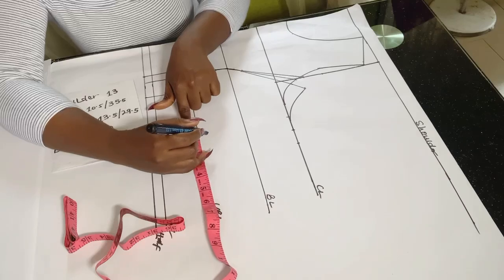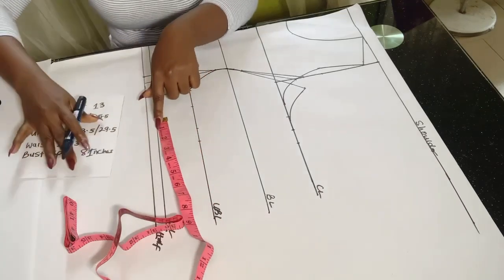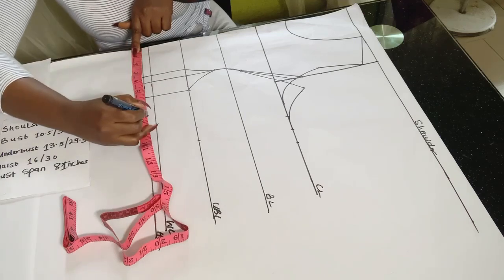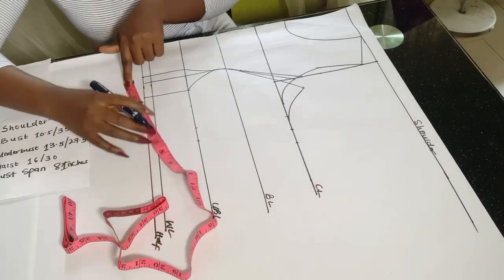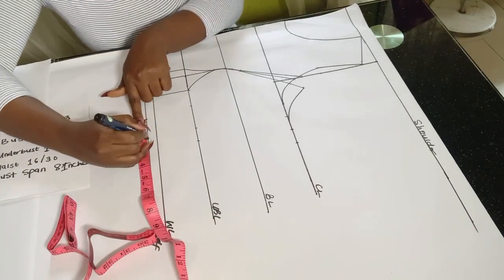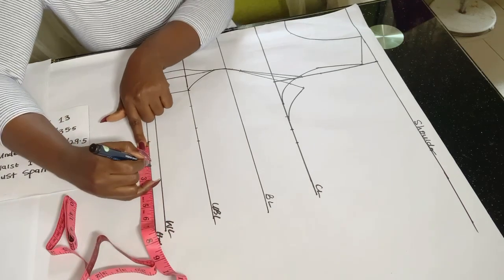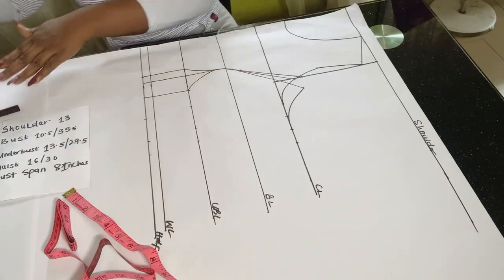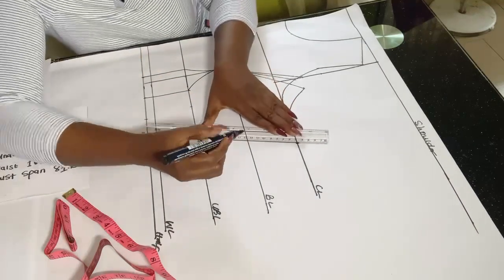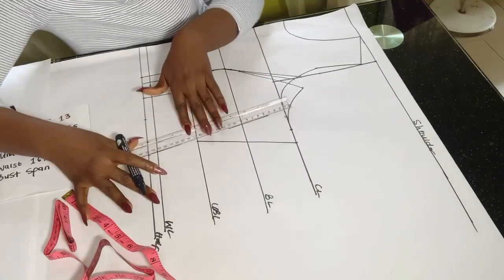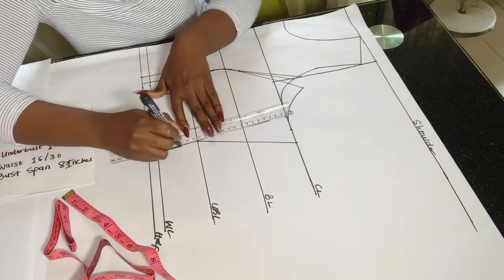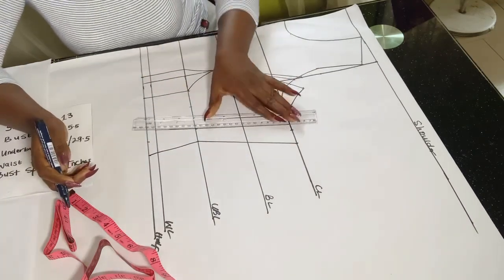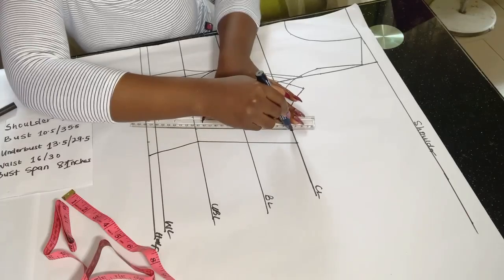Then 1 inch for allowance. Then on my waist is 30, so that's 7.5. Then my 2 inches for that, then 1 inch to join it together. So now I'm going to be connecting the lines together. Okay, but now I'm going to be separating my 1 inch allowance to this.